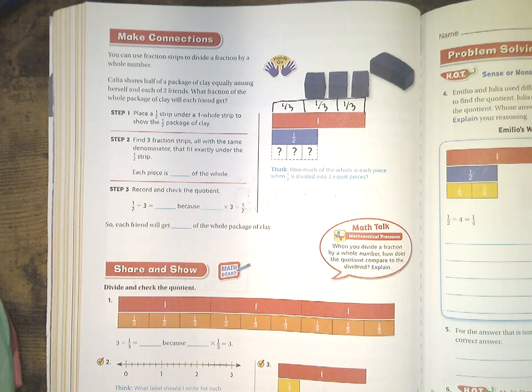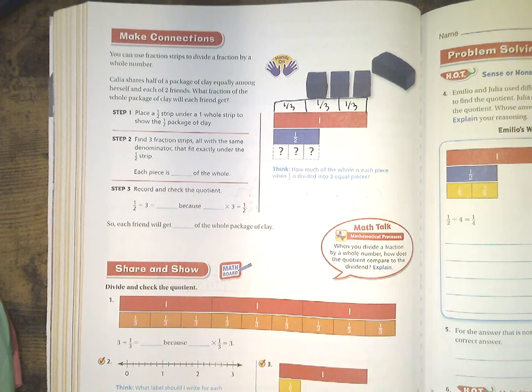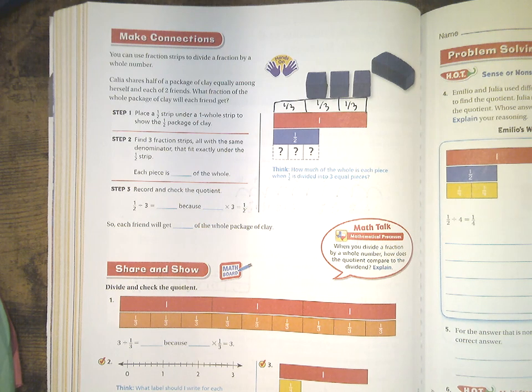Does that make sense? No, one group is not going to have 1/3. What else do you think? Let's think about it. You can think about your fraction strips. You can kind of start playing around with them if you want to see what would be equivalent to 1/2.